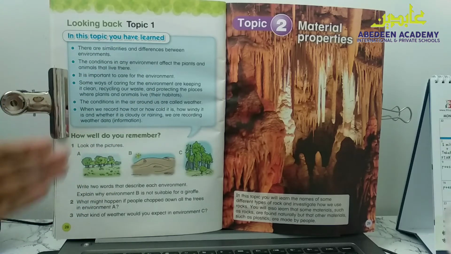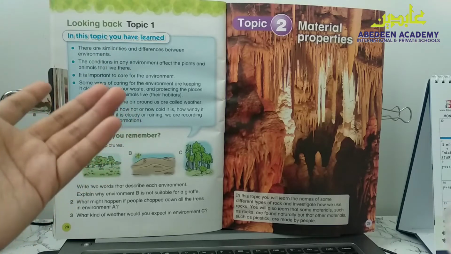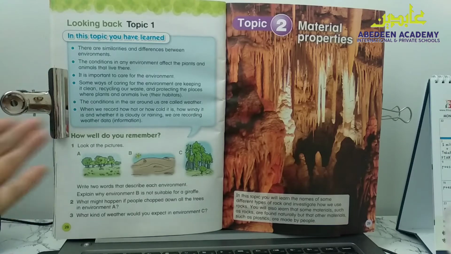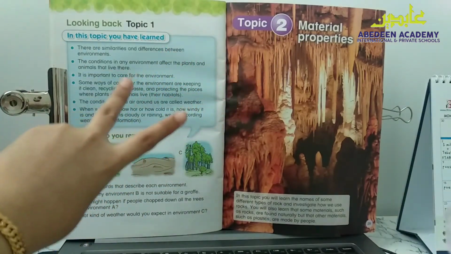This one you can try to do by yourself. How well do you remember? We have, I think, 12 subtopics for topic 1. Now we are entering topic number 2, material properties.